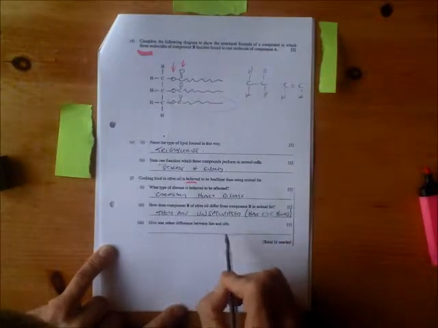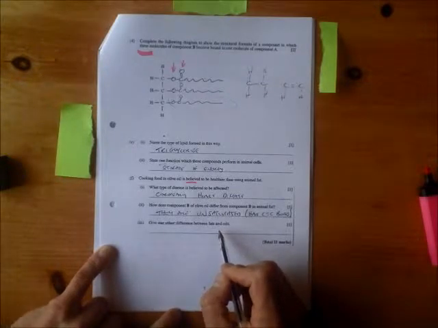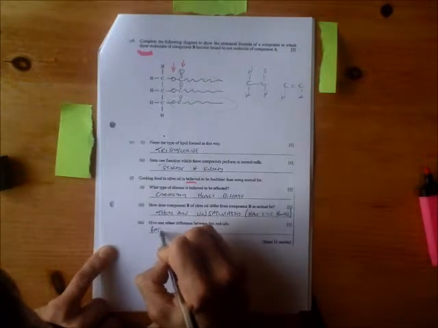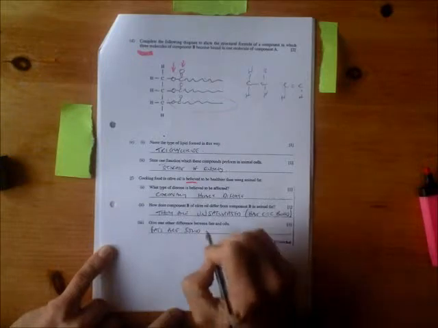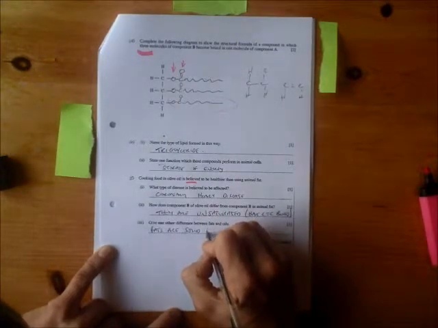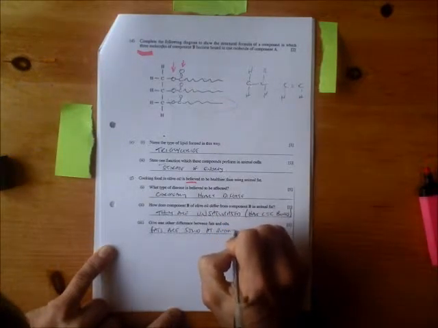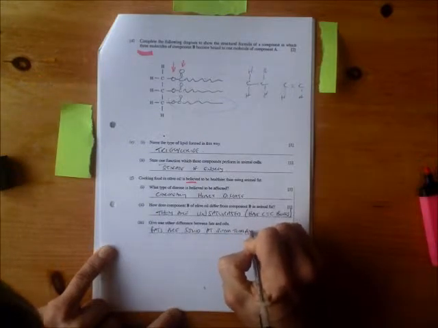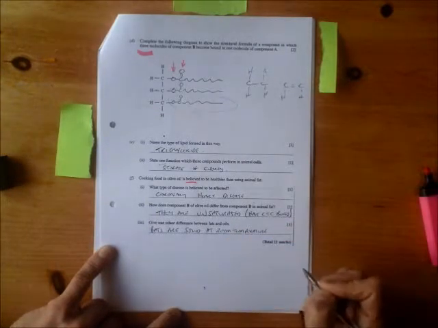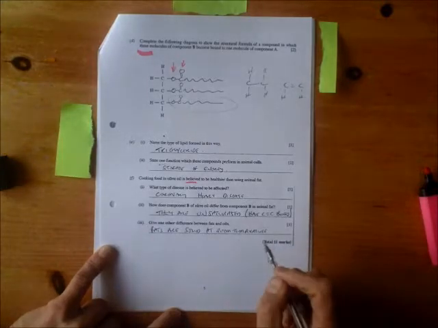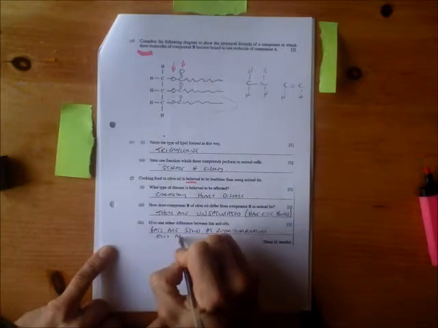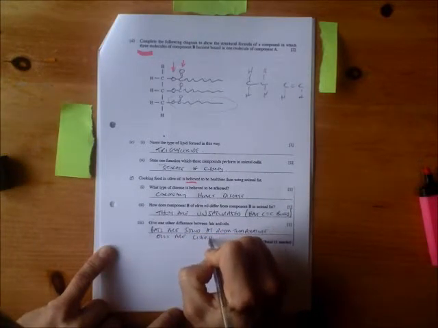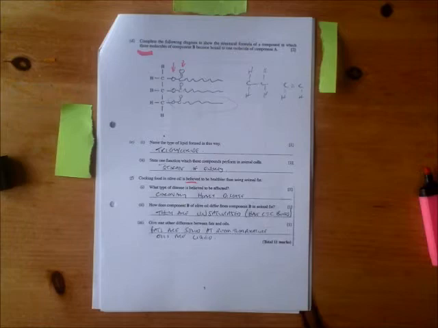Give one other difference between fats and oils. Most obvious one possibly is fats are solid when we encounter them at room temperature, whereas oils are generally a liquid. Think of olive oil. Oils are liquid. And there's 11 marks.